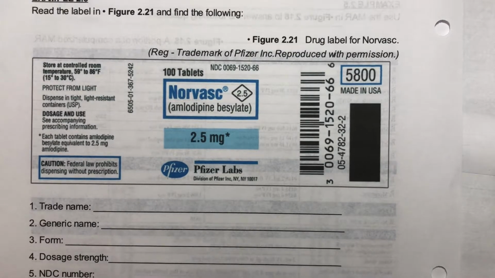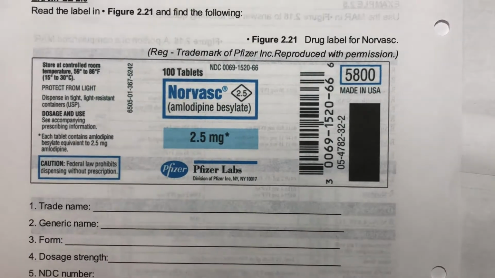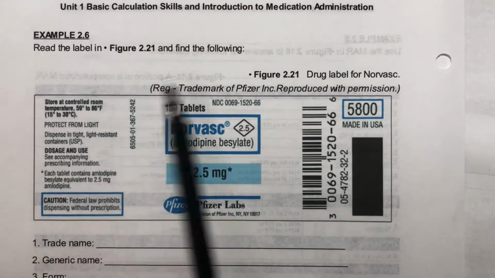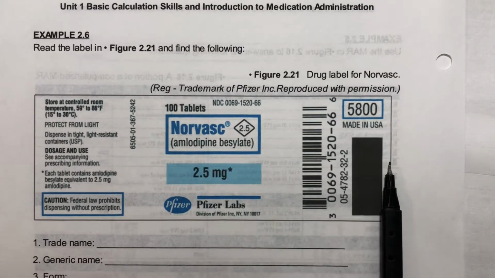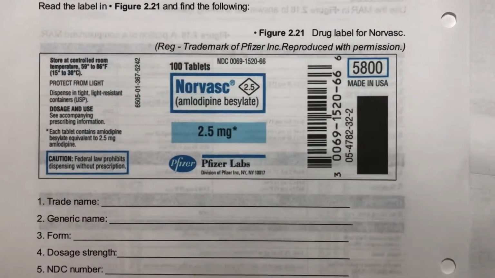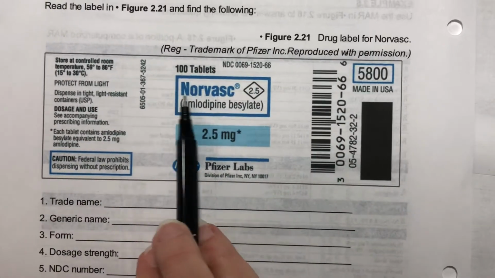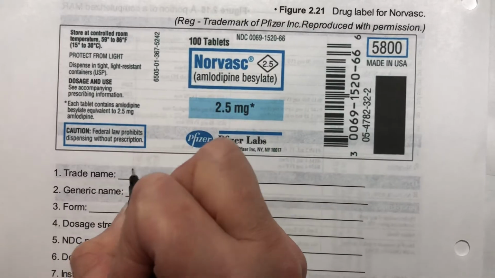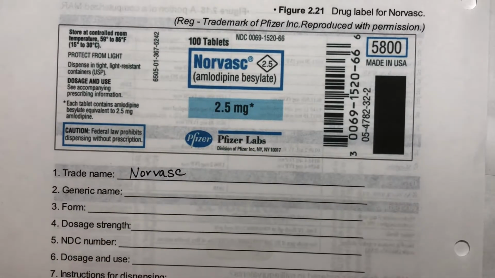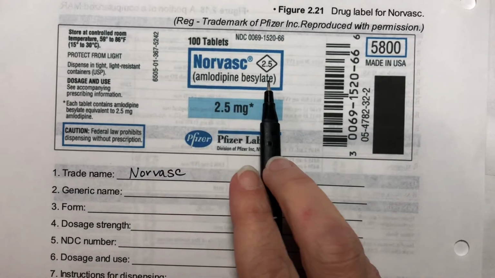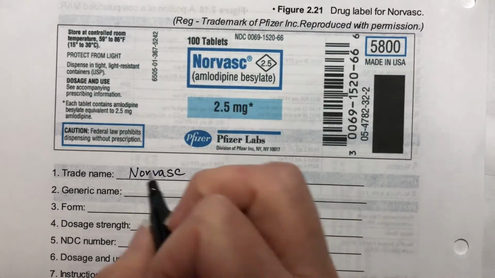This is part 4 of chapter 2. On example 2.6, we are going to be pulling information off of a drug label. Okay, so the first thing we're asked to find is the trade name. The trade name is capitalized, so we have that. The generic name is usually in parentheses right beside it in lowercase.